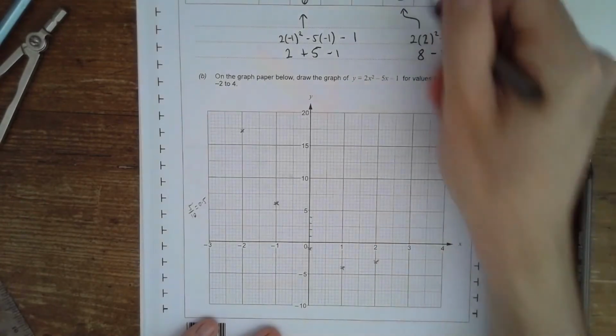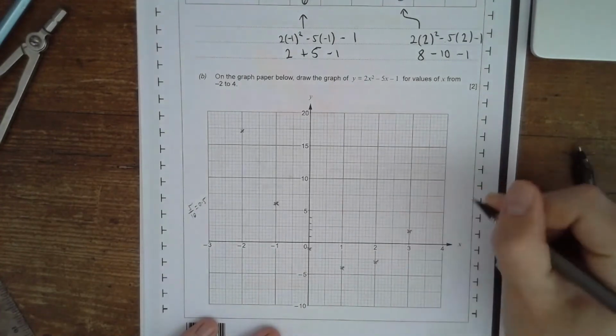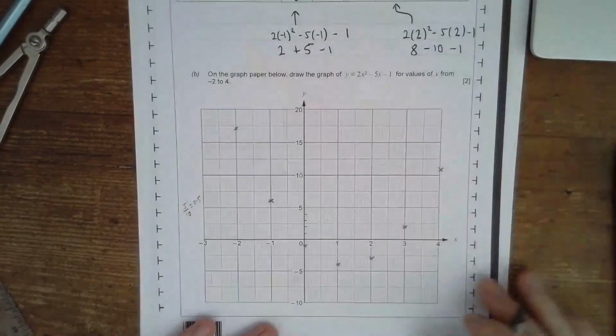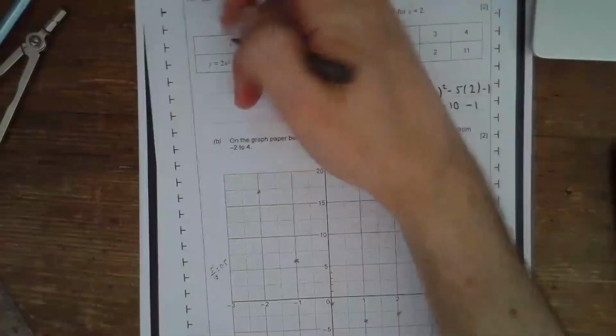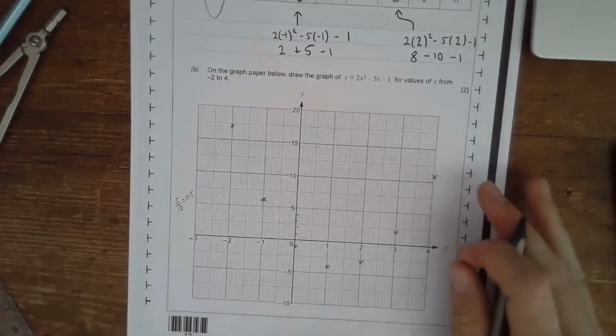And then 3 and 2.5, so 1 down from 2.5, and then 4 and 11. So there's 10, 2 little squares up from there. Whenever you're looking at an x squared graph, you're going to get a graph that looks something like that. It's got to be drawn freehand. I always go to the bottom point.